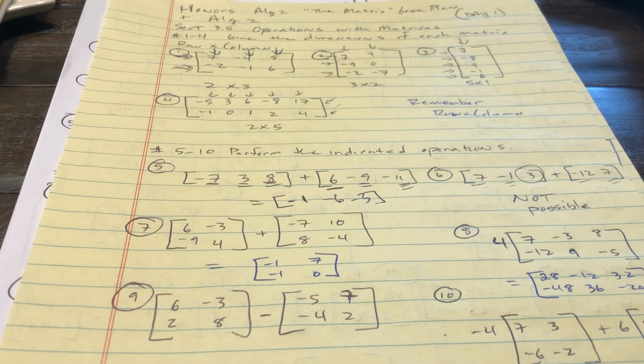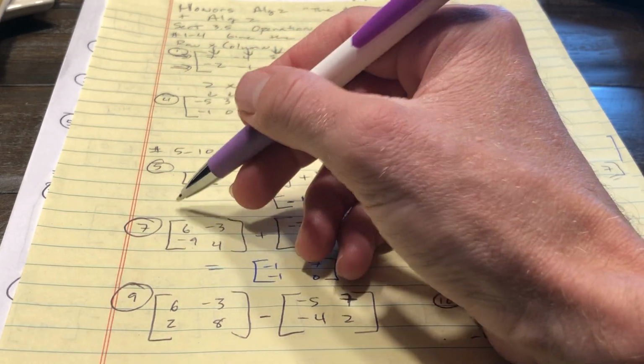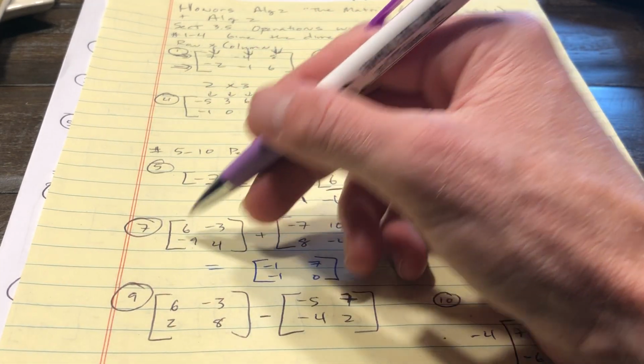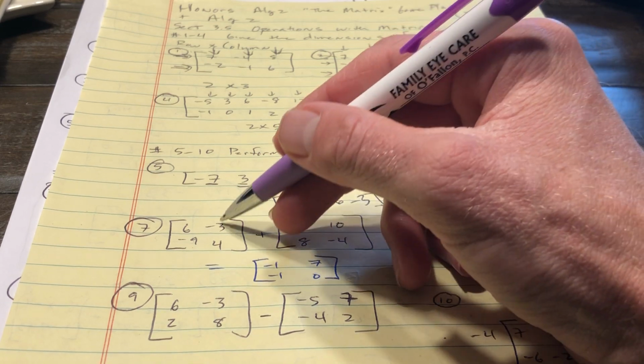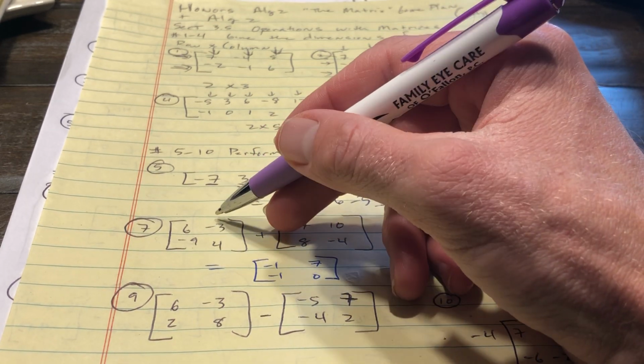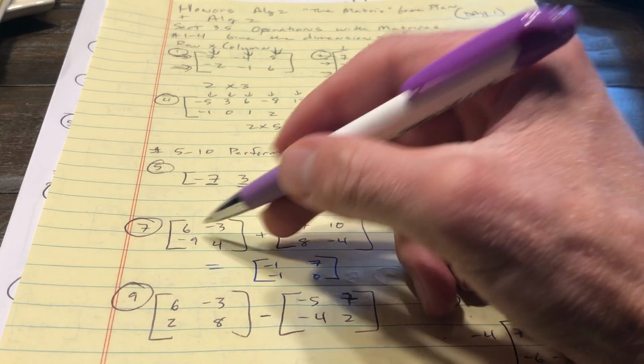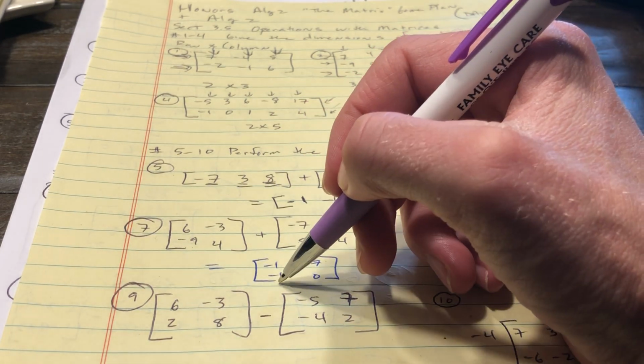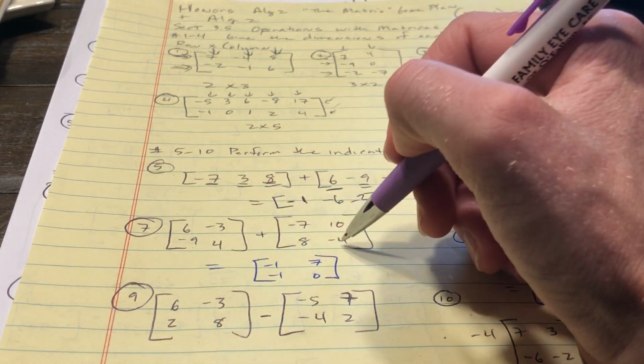7, these are very interesting and important. These are square matrices. A square matrix, just like a square, has the same length and width. A square that we think of, a geometric square, so does a square matrix. 2 rows, 2 columns, 2 by 2. So 6 plus -7 is -1. This is the first row, second column. -3 plus 10 is 7. -9 plus 8 is -1. And finally, 4 plus -4 is 0.